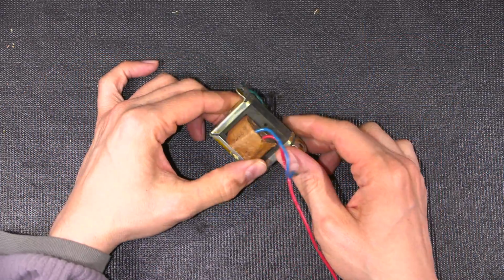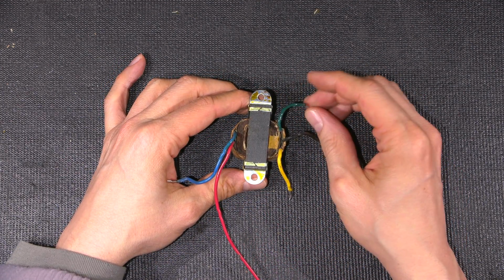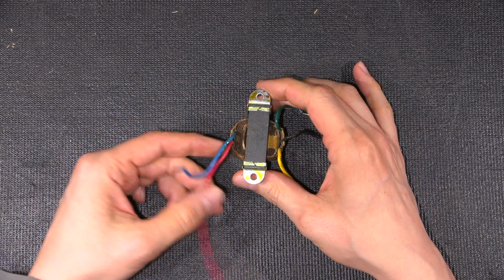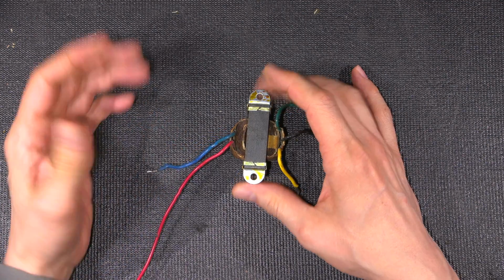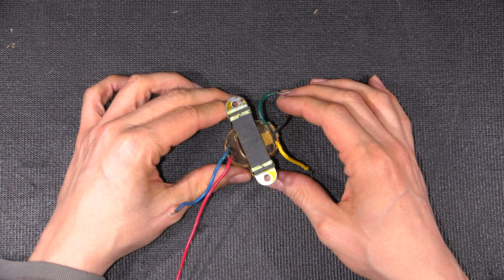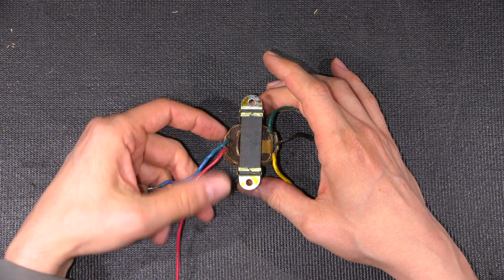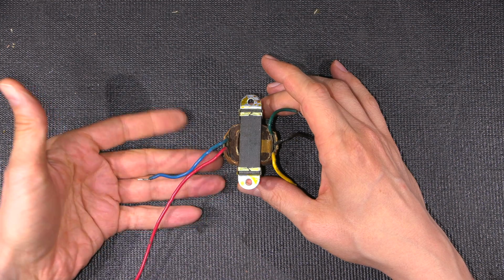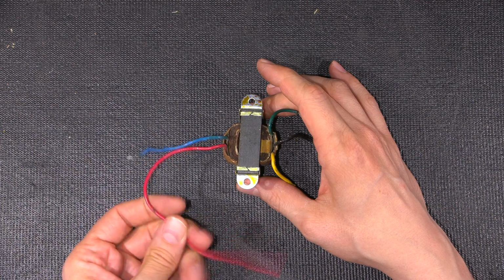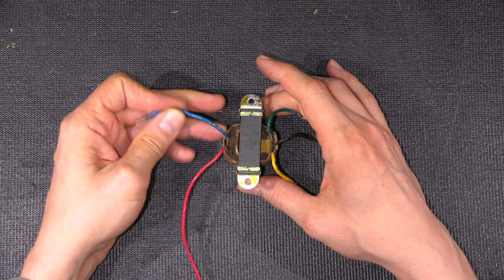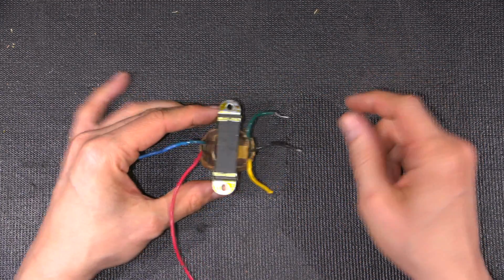Here is our next subject. So what is this? We have green, black, and yellow on one side, and we have red and blue on the other. If you want to take a guess at what this is, pause the video now. So from looking at the previous audio transformer, we had red and blue. So we would obviously know that that runs off to the vacuum tube side, to the plate side. So this would go to the B+, and this would be to a plate. So what would these 3 leads go to? These are kind of uncommon colors, aren't they?